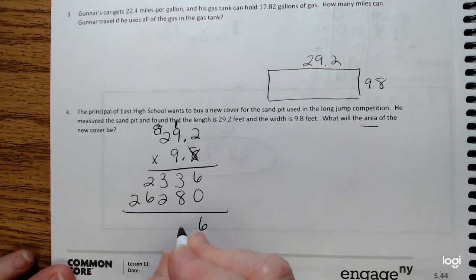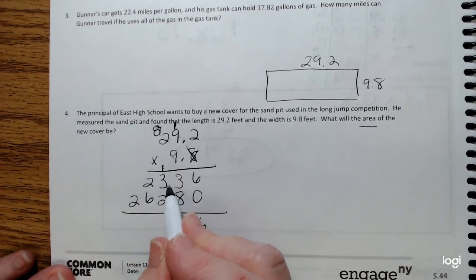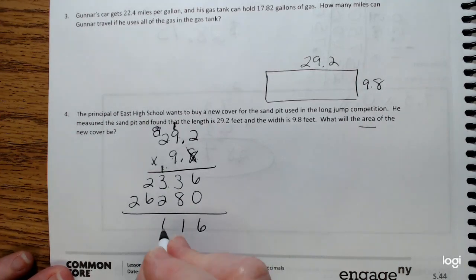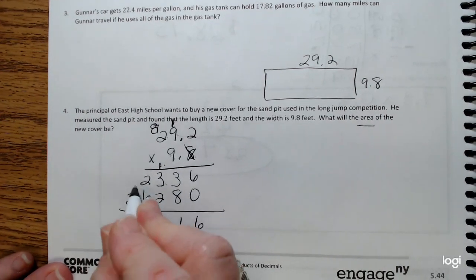All right, so now we get to add this up. 6. 8 plus 3 is 11. Carry the 1. 3 plus 1 is 4. 6 here. 6 and 2 is 8.